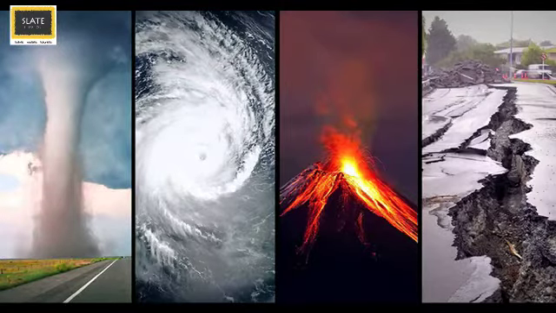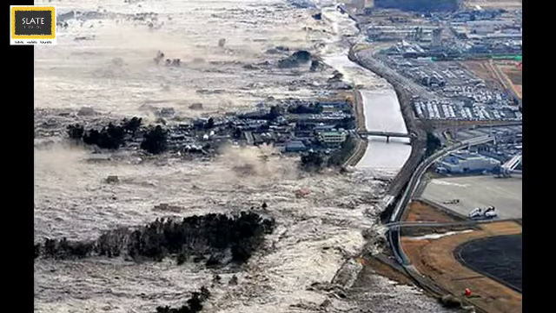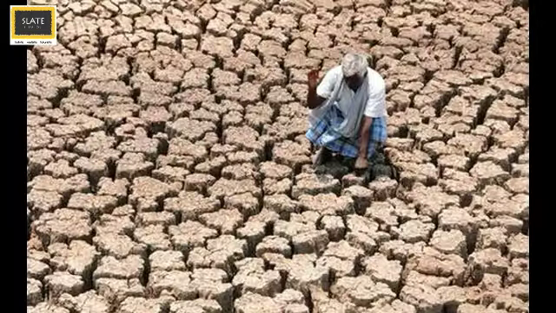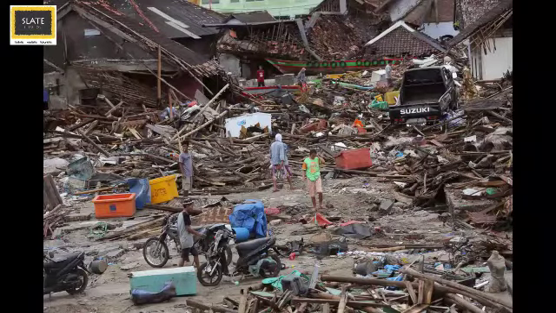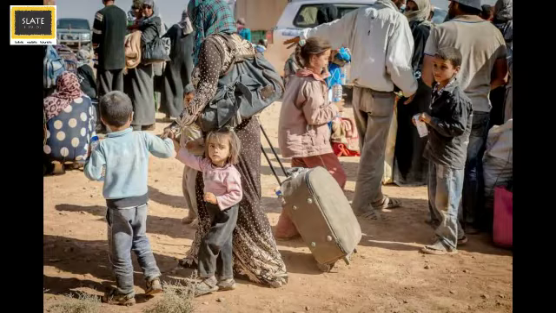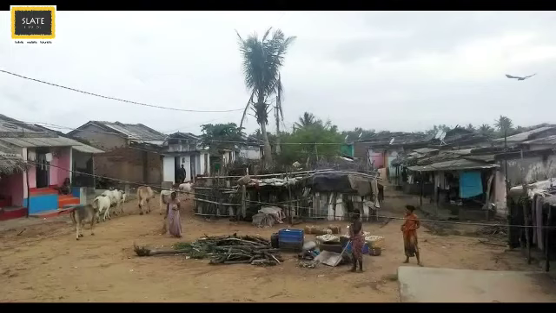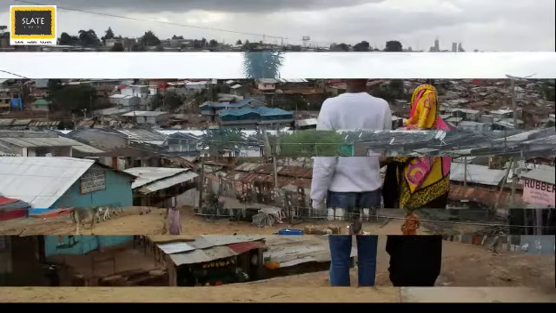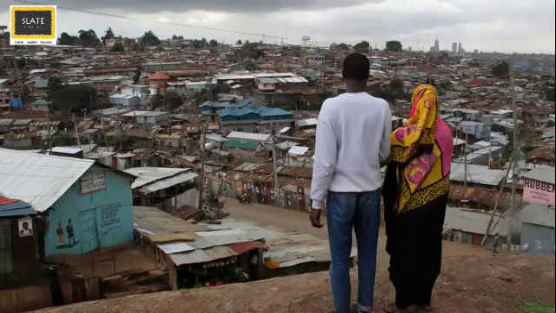Natural disasters like earthquake, cyclones, floods, tsunamis, drought, etc., which cause destruction of life and property, also force people to move from where they belong. They have to start again for their livelihood. Poor people, those who live in slum areas, life becomes really difficult for them.